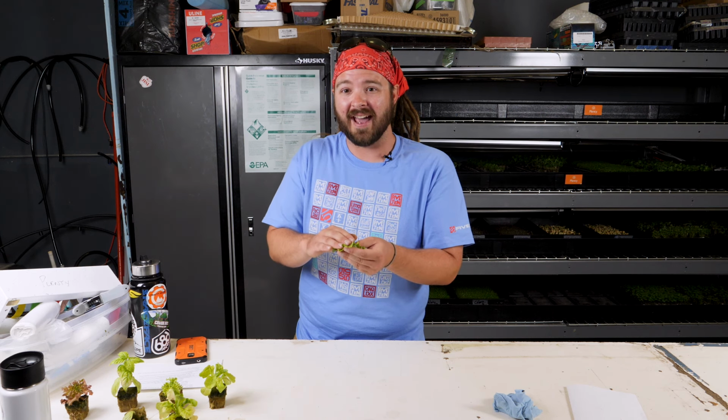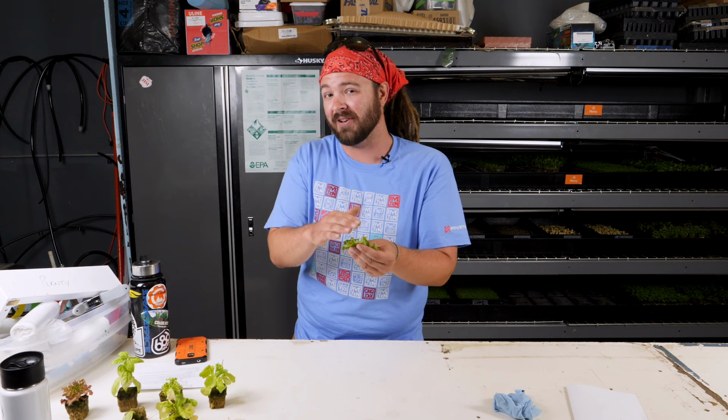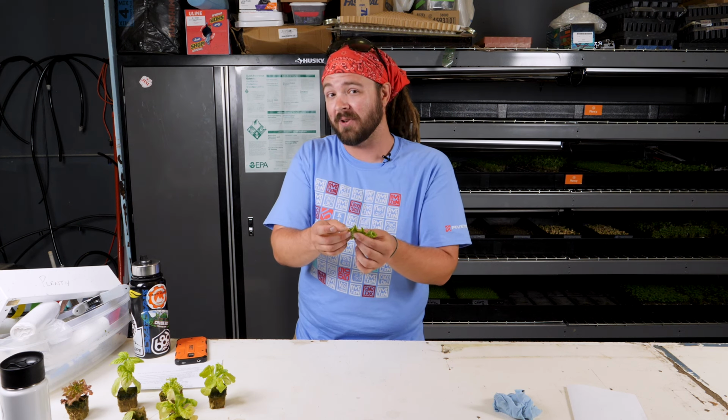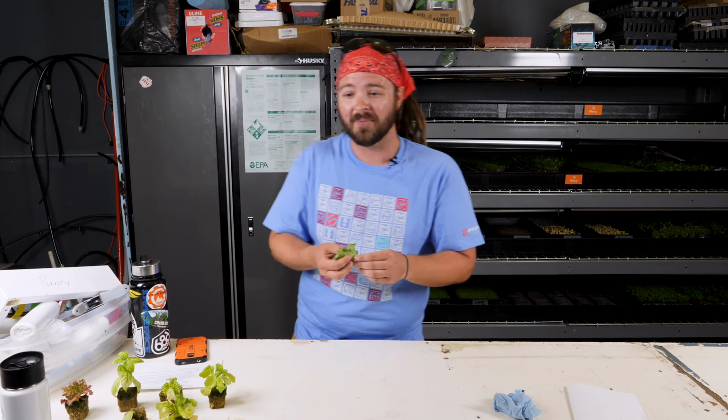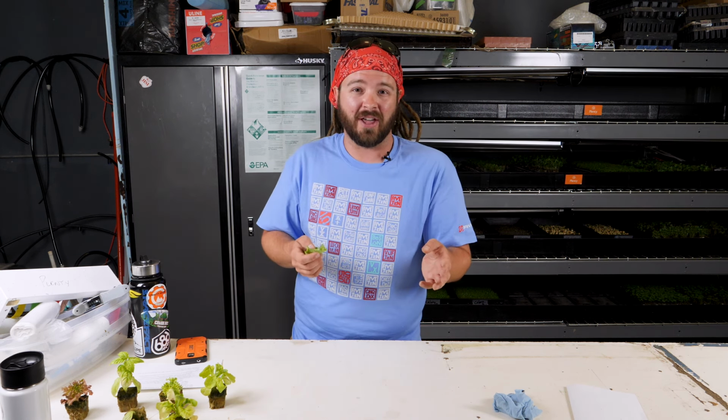Getting higher than that number or much lower than that number will have adverse effects, and definitely being higher on that number will cause calcium deficiencies like this one that you see here. And another key component of it is that lettuce is a cool weather crop.